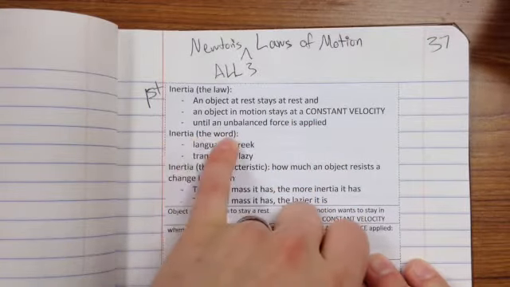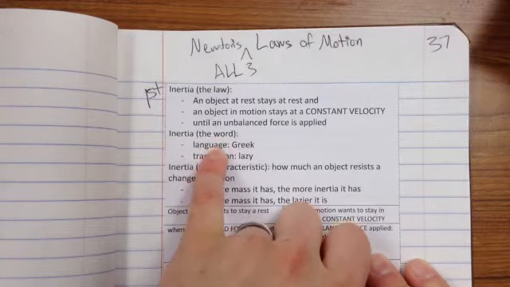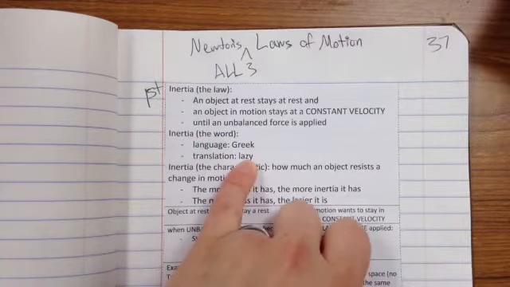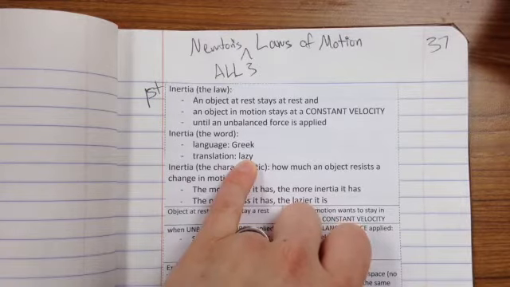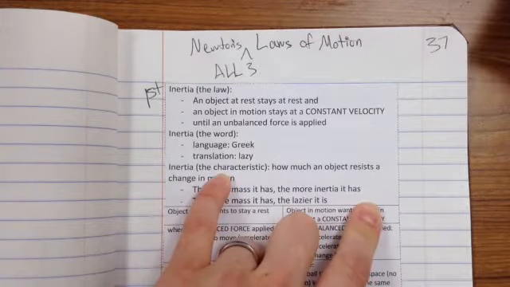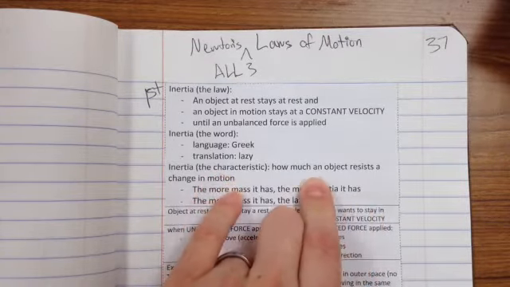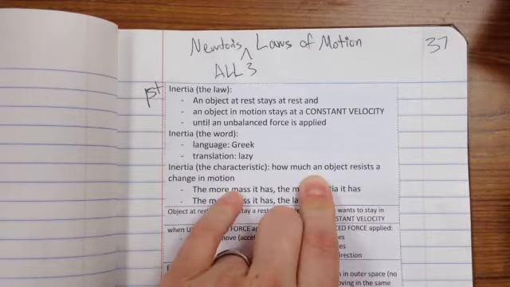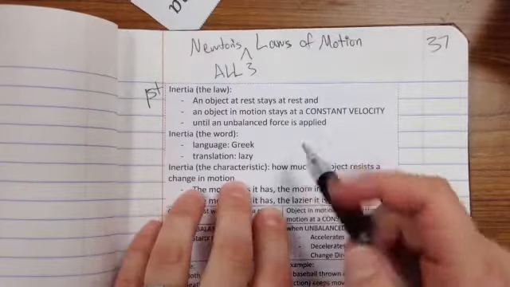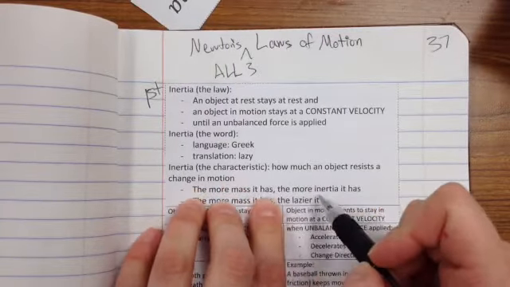So the word inertia, it comes from the Greek language, and it means lazy. Now, Isaac Newton chose this word from the Greek language, inertia, because of the idea that inertia is a characteristic. All right? Inertia is a characteristic of an object. It's how much an object resists a change in motion. Okay? So, for example, the more mass it has, the more inertia it has.